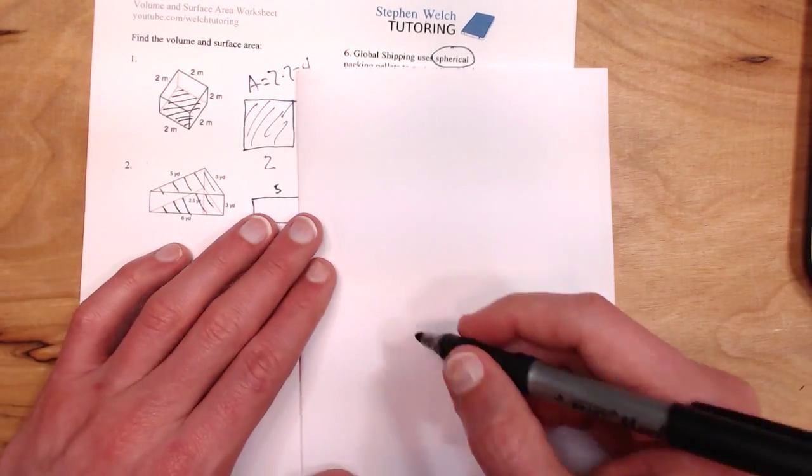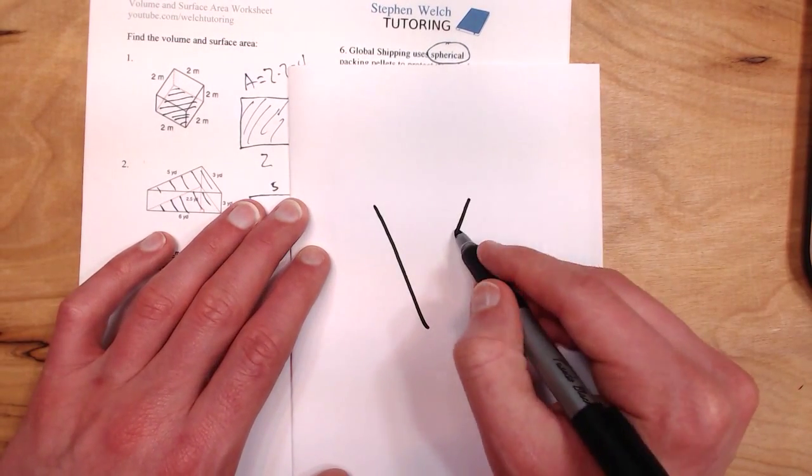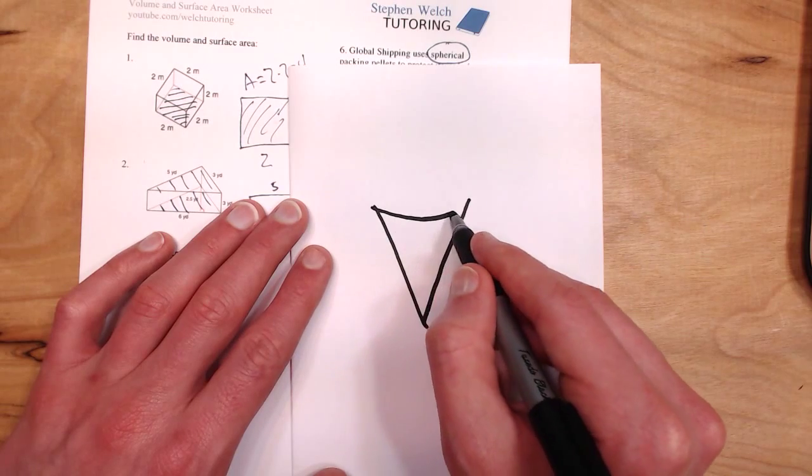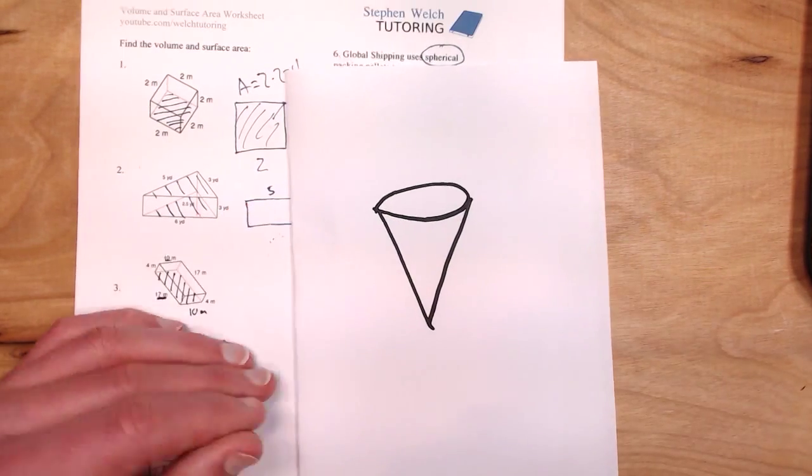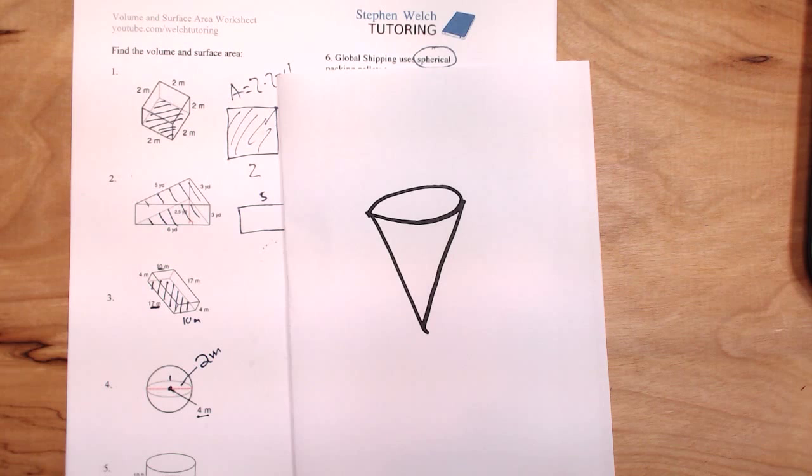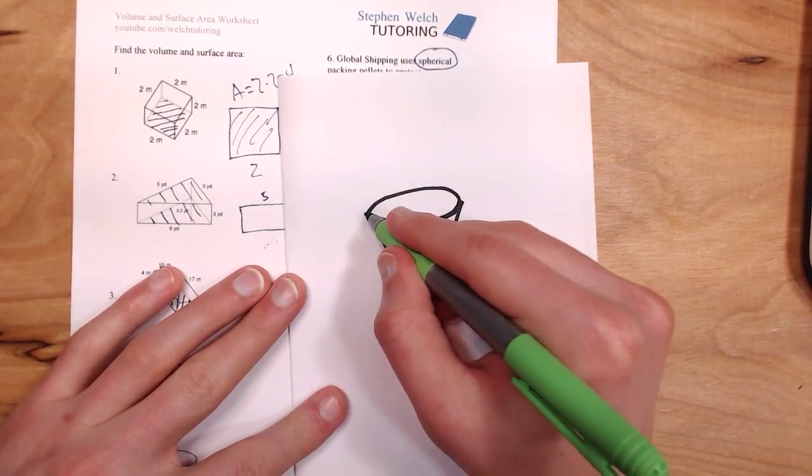There's a lot going on here. So we have a cone, just like an ice cream cone like this. And on top they have what they're calling a hemisphere. So don't let that word scare you. All a hemisphere is, it's half of a sphere. So in this case, our hemisphere is going to look just like this.